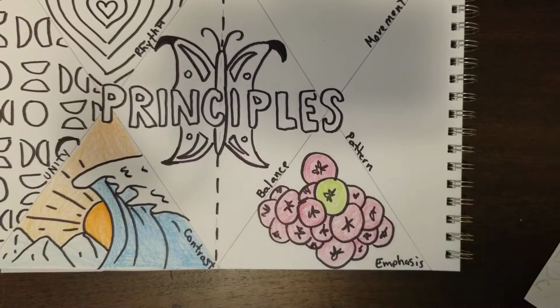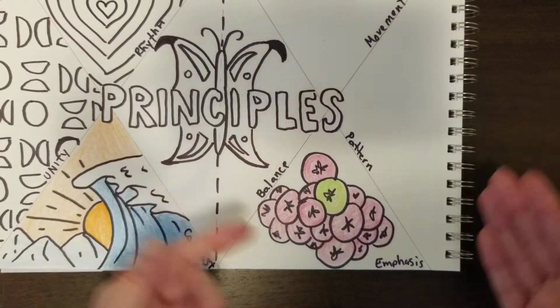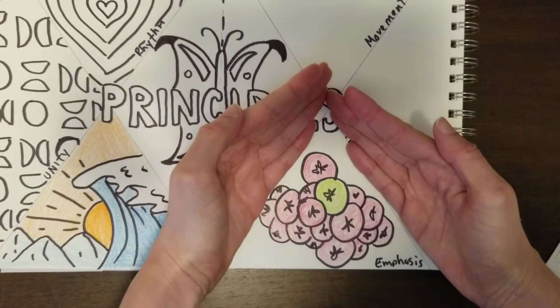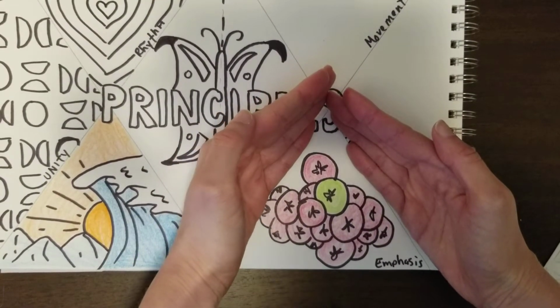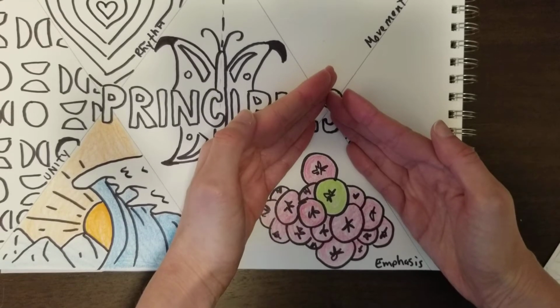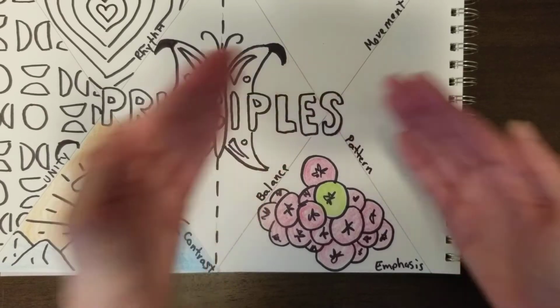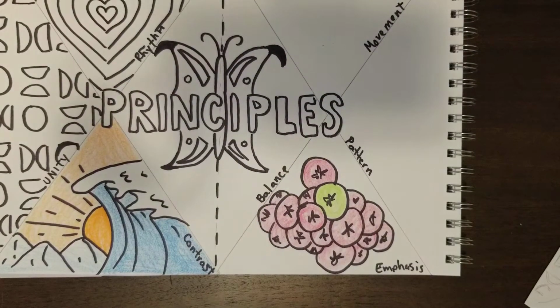So hopefully now when you look at this section, what stands out the most is that green tomato, because I've changed one of the elements. I've changed the element of art, which is color. Okay, so that's emphasis. Next, I'm going to do pattern.